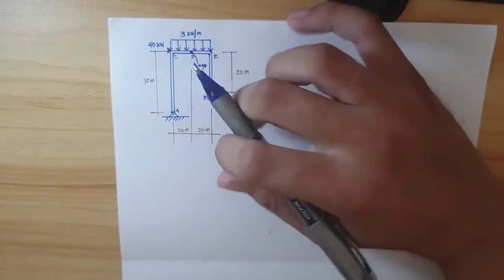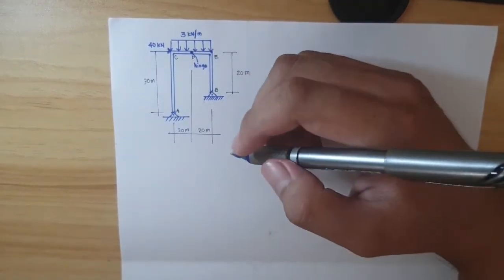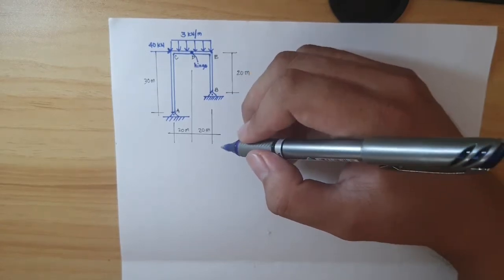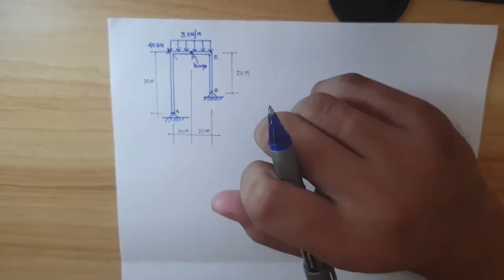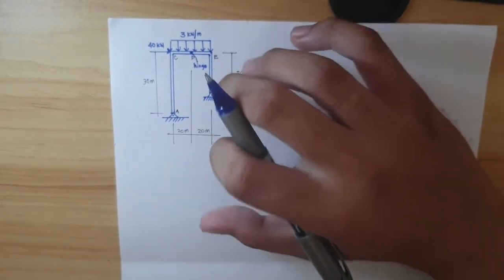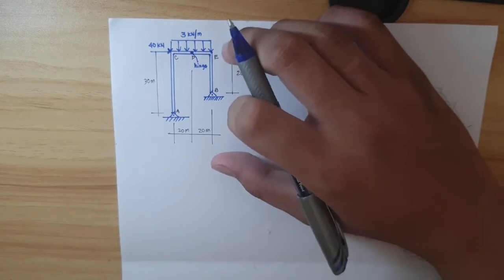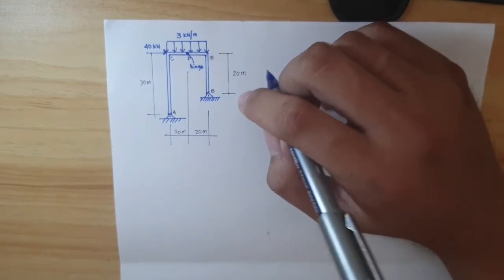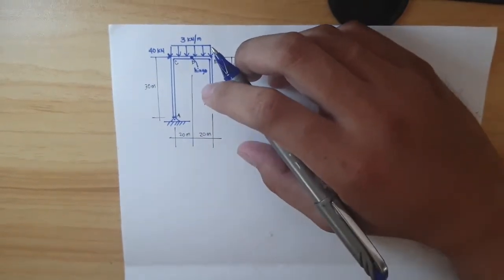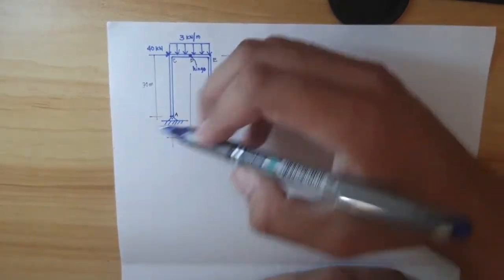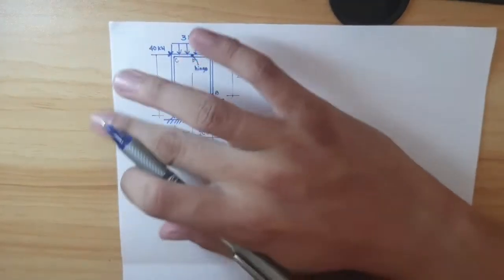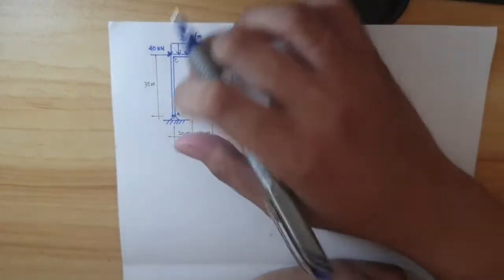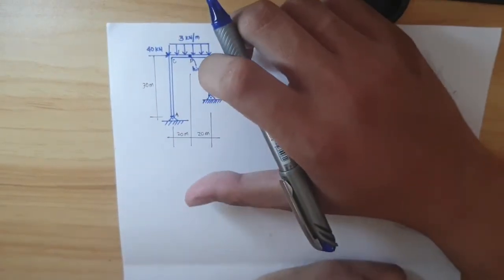Okay, so given the dimensions and loads, first we have to compute the reaction at A, horizontal. Before we compute or make equations to solve the problem, the first step is to assume the direction of the reactions, because we will sum up moments. To know the rotation, you have to assume the direction of the reaction.